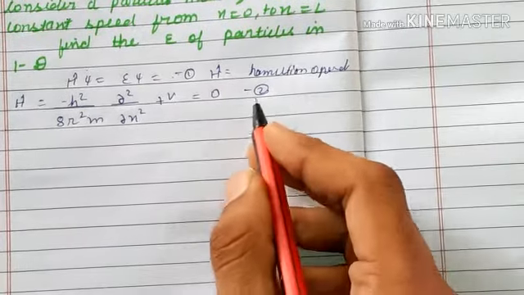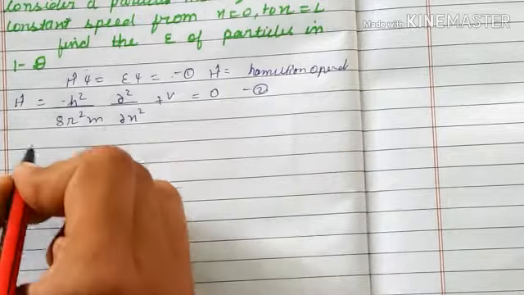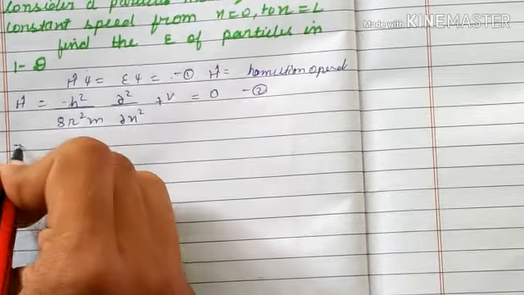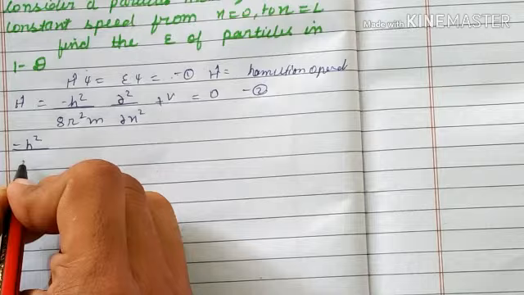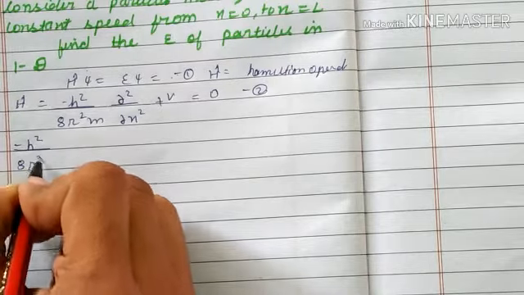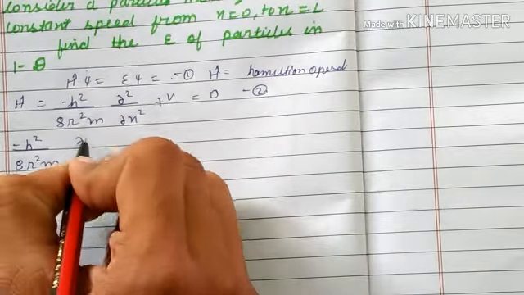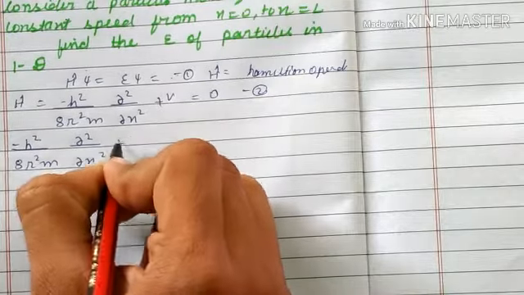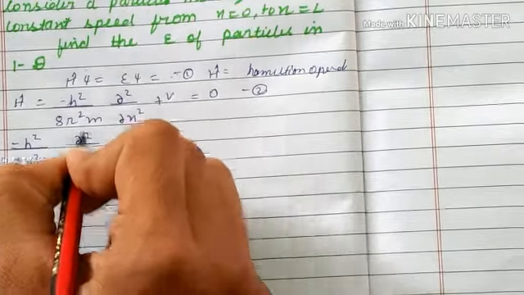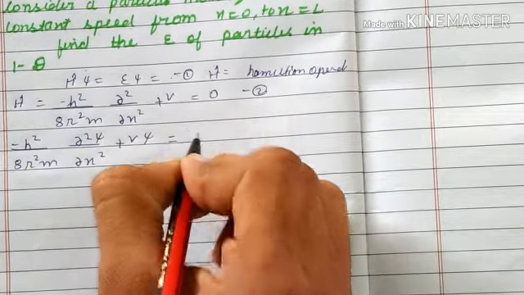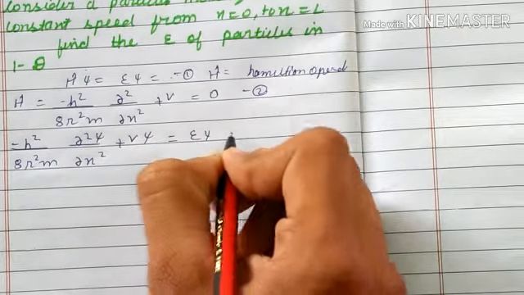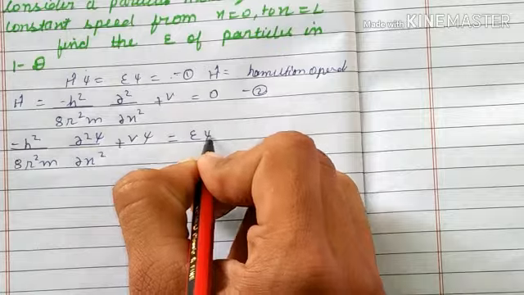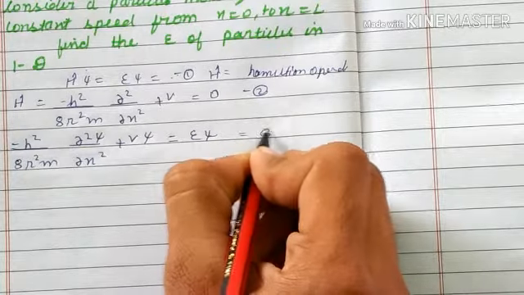Putting the value of equation 2 in equation 1, minus h square upon 8 pi square m, del square psi by del x square, plus V psi is equal to E psi. This is our equation 3.